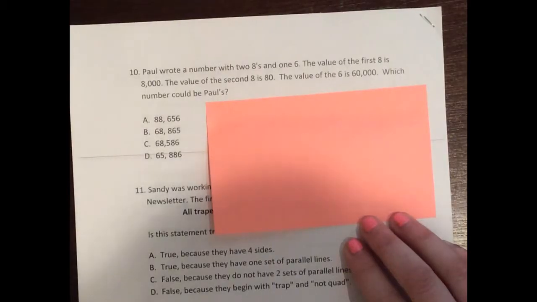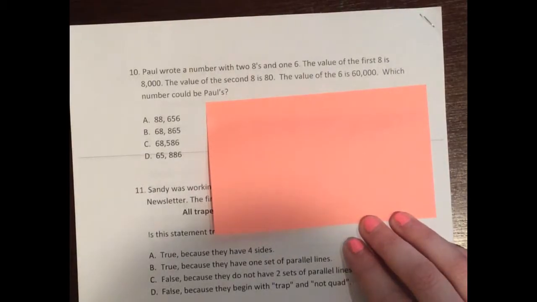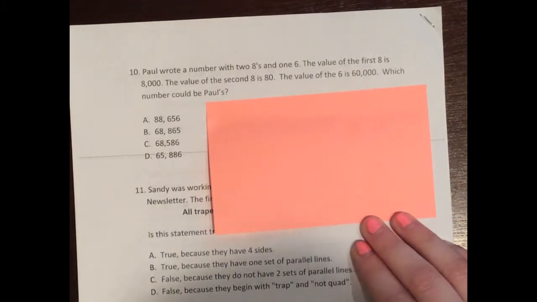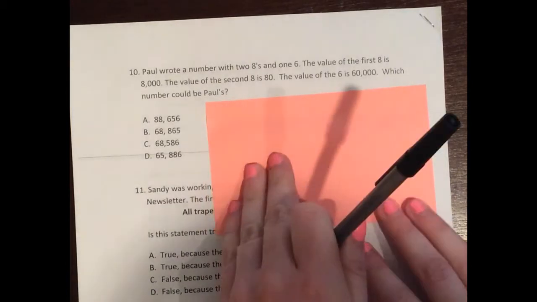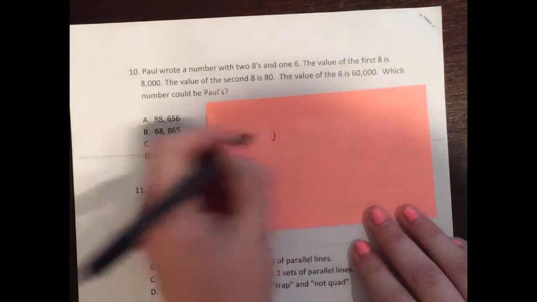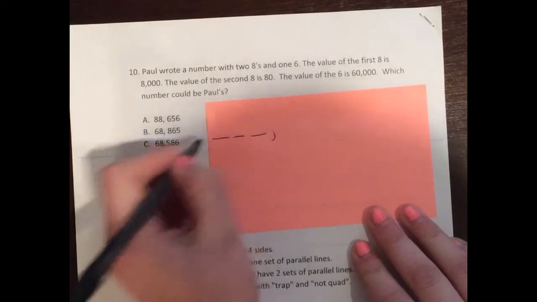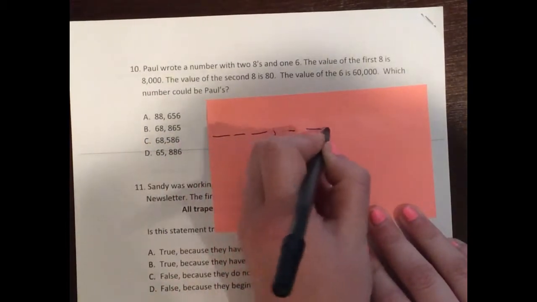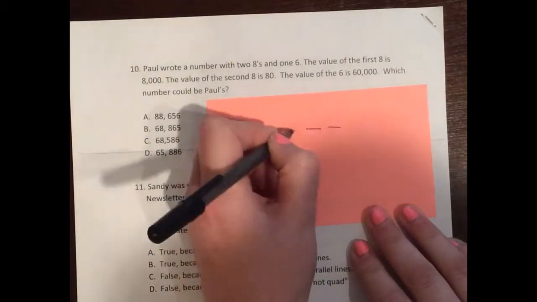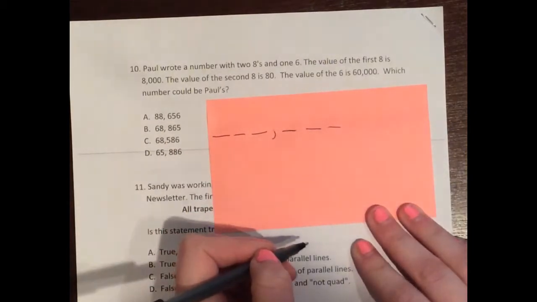Paul wrote a number with 2 8s and 1 6. The value of the first 8 is 8,000. The value of the second 8 is 80. The value of the 6 is 60,000. Which number could be Paul's? Okay. Again, I want you to write your comma. Remember 3 blanks in front, 3 blanks after. And we are going to look again at our question.